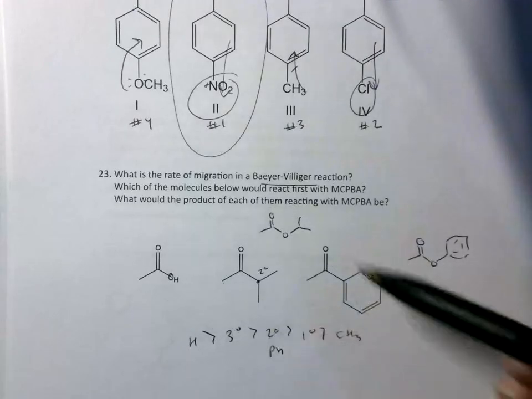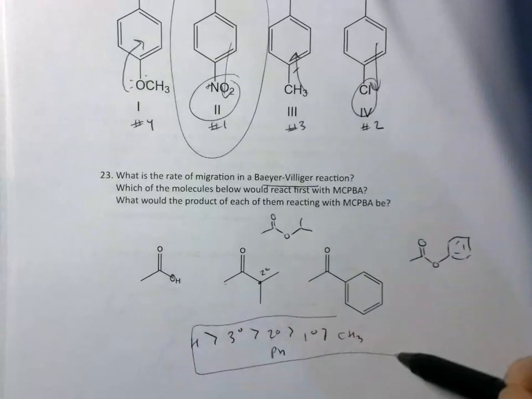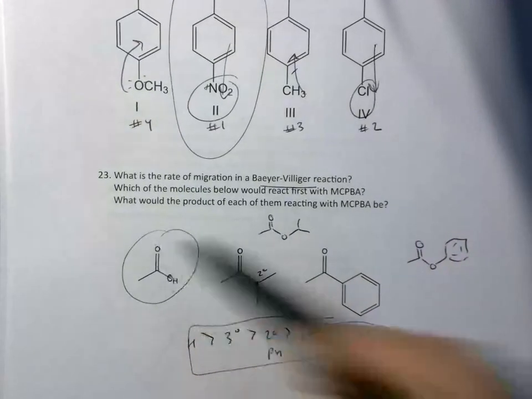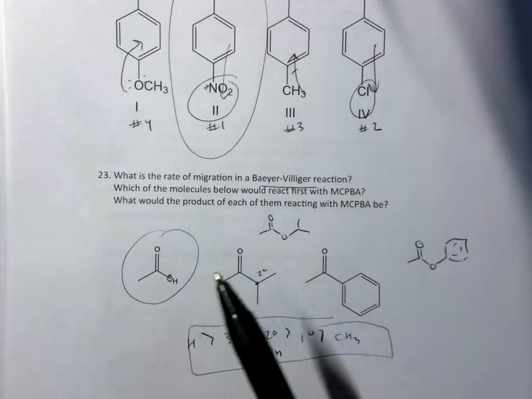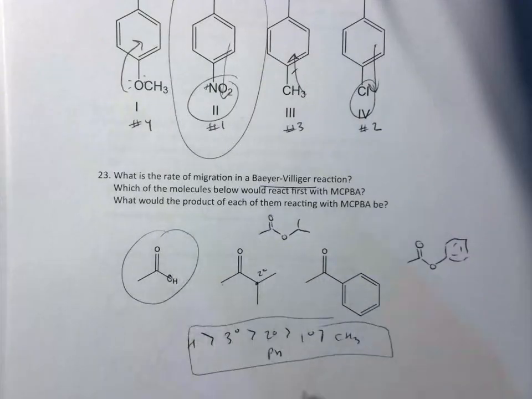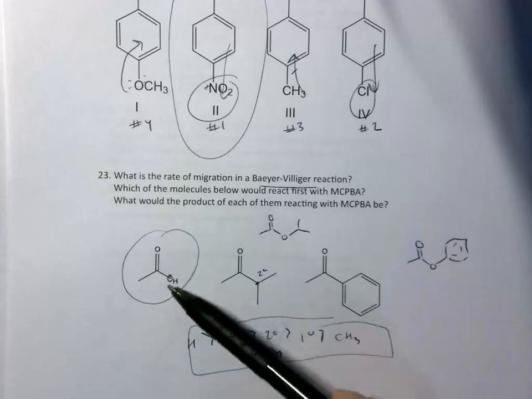synthetically. So you'll need to know this order of migratory aptitude. The one that would react the first would be the one with the hydrogen, because that's easiest to react. And then after you know that, it's a lot easier to answer these questions.